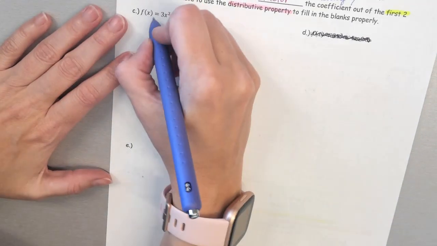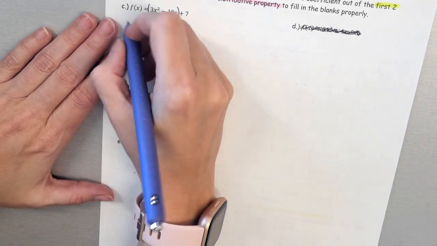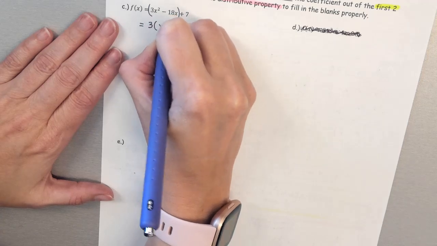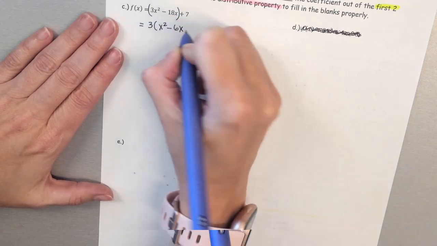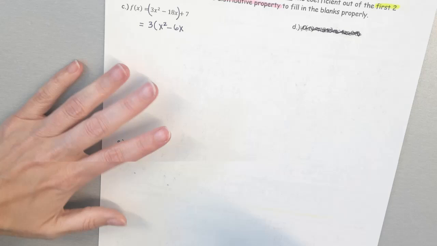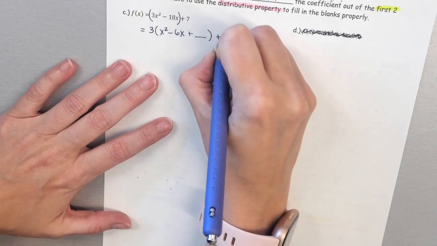Okay, so for this one, we're going to start the same way. You're going to group your first 2 terms together, and then from there, you can take out your 3. So you have x squared minus 6x. And then just like we did before, we're going to put in the blank space so that we can complete the trinomial.